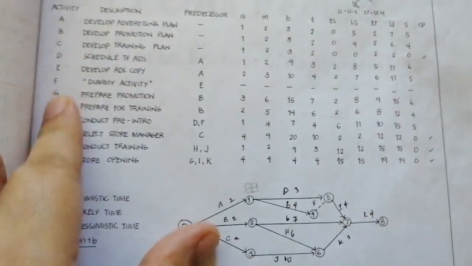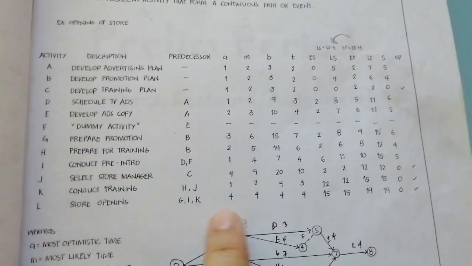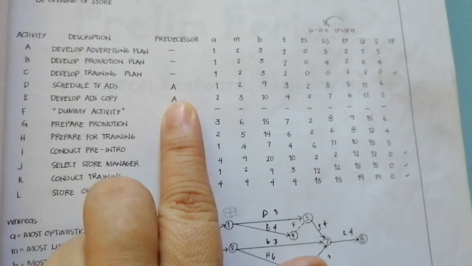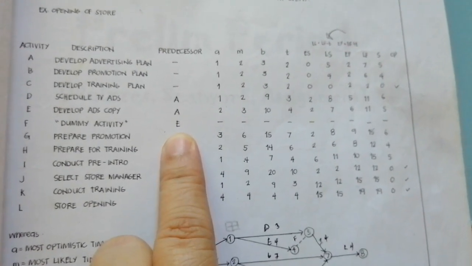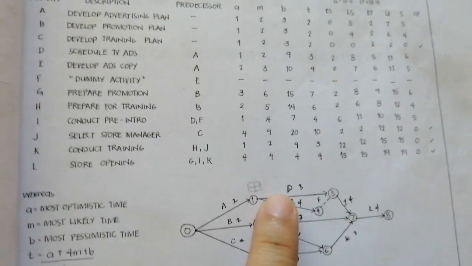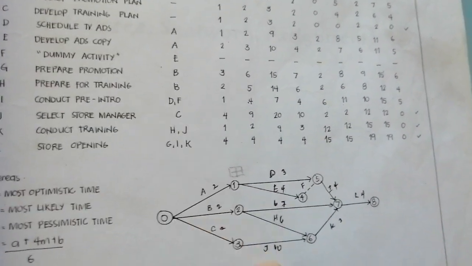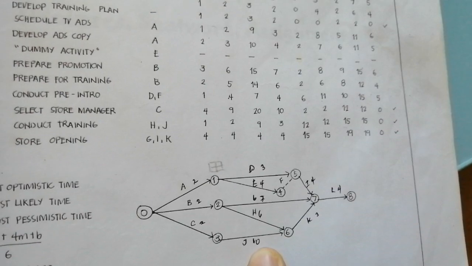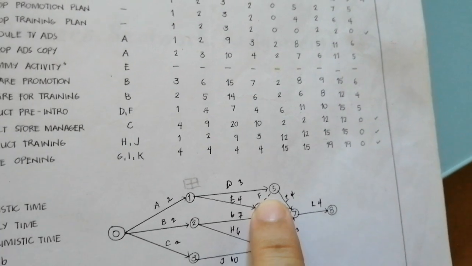Okay? So, if you try to see, we have the following activities and then the predecessors. Meaning D cannot start unless A is finished. The same with E, cannot start unless A is finished. F cannot start unless E is finished. If you try to look at the diagram, A, B, and C are the initial activities. D and E cannot start unless A is finished. G and H cannot start unless B is finished. J cannot start unless C is finished. In the same manner, K cannot start unless H and J are finished. And I cannot start unless D and E are finished. Ito na yung dummy, the F.